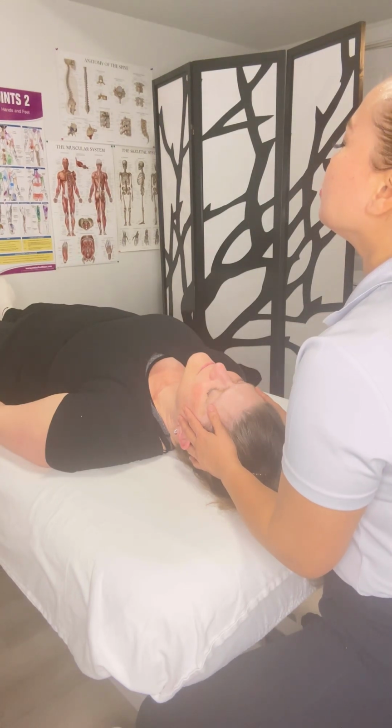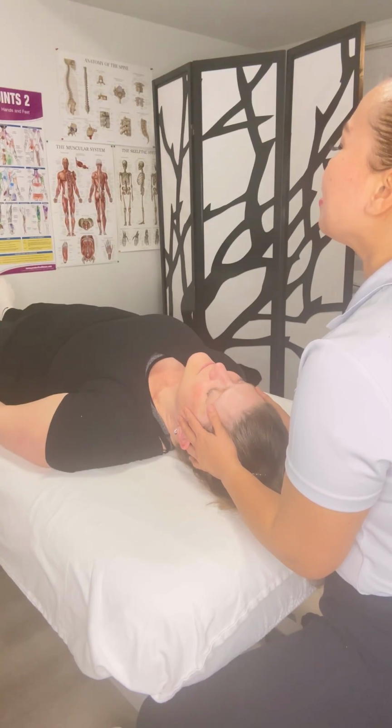Symmetry. The quality is soft. Amplitude is high. And the rate for this is 1, 2, 3, 4, 5, 6, 7, 8, 9, 10, 11. And total score for this is 3.